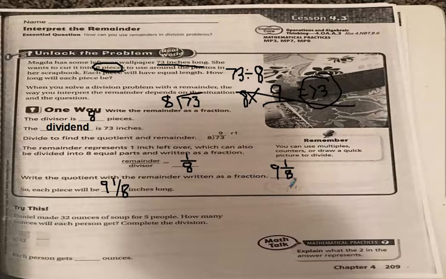Okay, let's go to this bottom one. Daniel made 32 ounces of soup for 5 people. How many ounces will each person get? Complete the division. So I'm going to underline the information that I need. We have 32 ounces and 5 people. So we need to split those 32 ounces equally for those 5 people. So that's why we have a division problem.